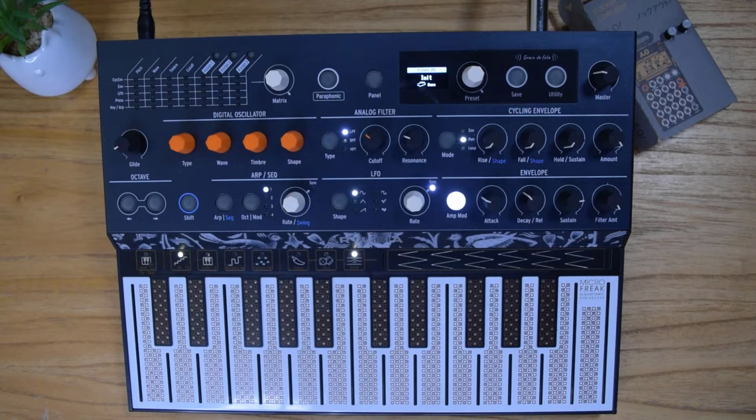So one of the most confusing things about the MicroFreak is the Paraphonic option that you have right here. And it's because we can play 4 keys at the same time. So sometimes it sounds like a polyphonic instrument, but it's really not. It's paraphonic. Now there's a tiny, tiny little twist that makes this feel like a polyphonic instrument.